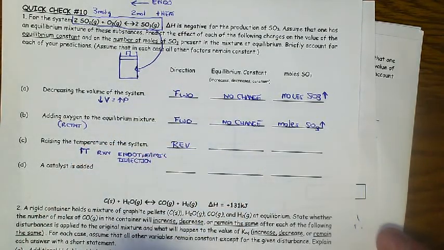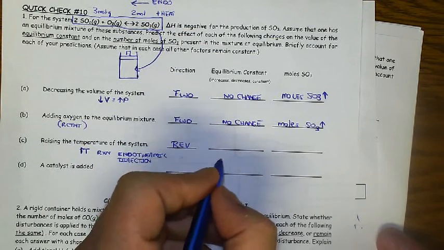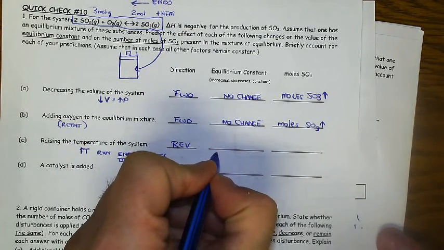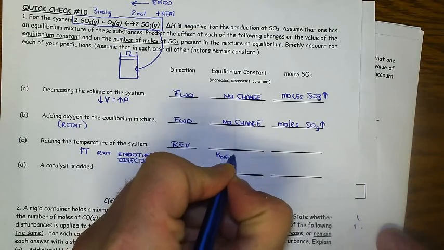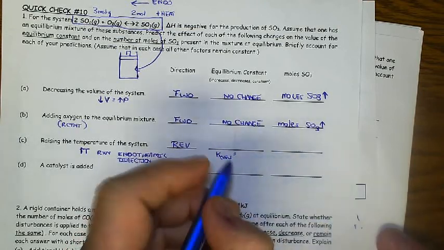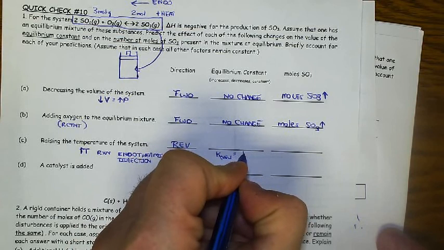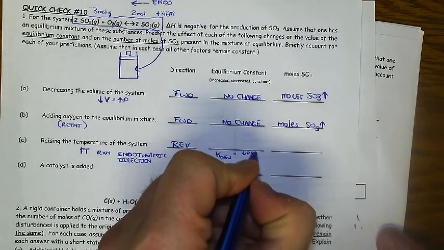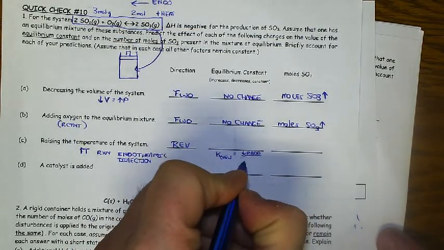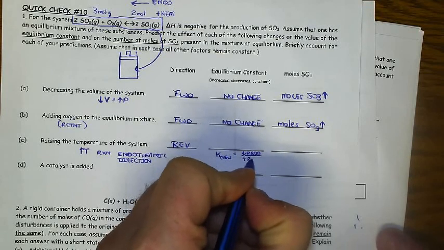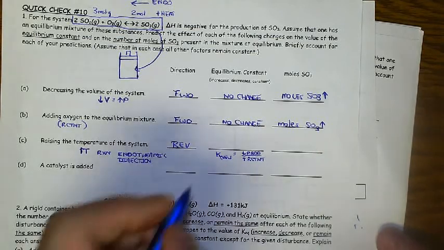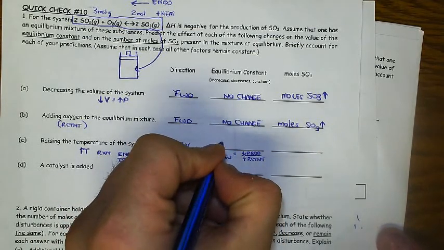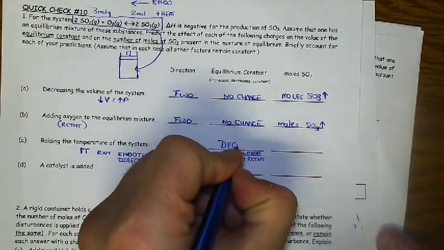Now remember the equilibrium constant: if it goes in reverse, products will go down and the reactants will go up, whether it's pressure or molarity, and so the value of K will decrease.